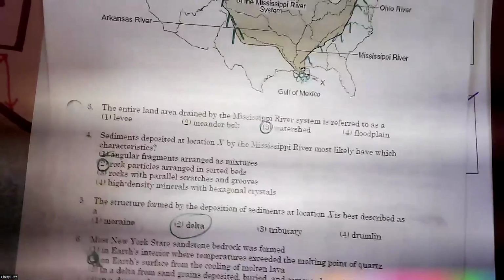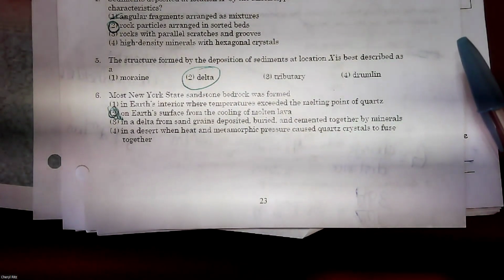Now, question 6 here, the last question you had to do, is actually a review question. Most of New York State's sandstone bedrock was formed. Let me give you a hint before you start looking at the answers. What kind of rock is sandstone? Now, how many of you knew that off the top of your head? Couple of you. What happens if you don't know it off the top of your head? This is where your reference table comes in handy. Other than that, you probably had no idea. You're like, sandstone. Sandstone. Okay, well, we've talked about that.